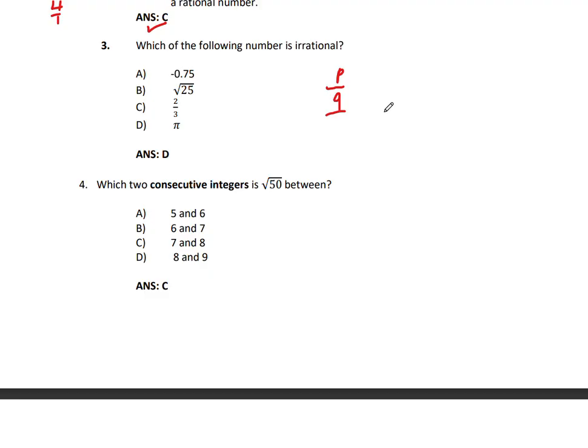And the reason Q is not equal to 0 is that we can't divide by 0. When we divide by 0, we get a result that is undefined, or you might get a math error on your calculator. Rational numbers can be expressed in this form, P over Q, where Q is not equal to 0. But irrational numbers cannot be expressed in this form. So let's see which of these would be irrational.